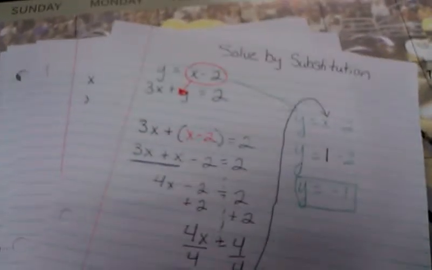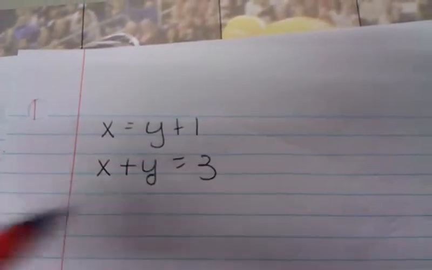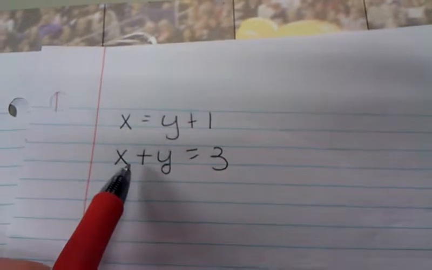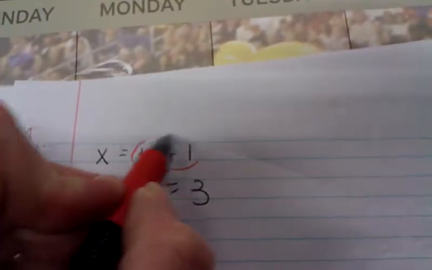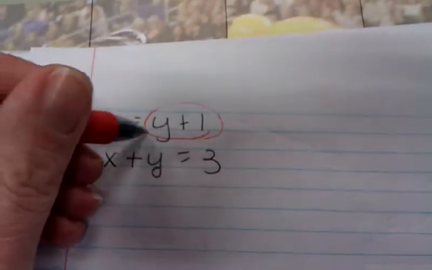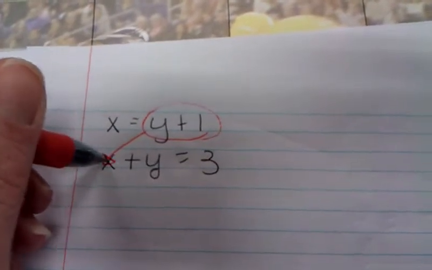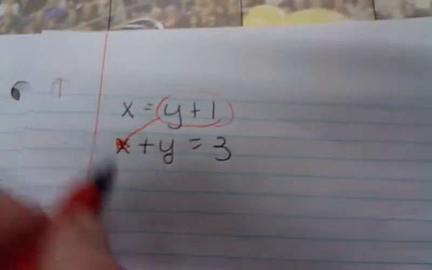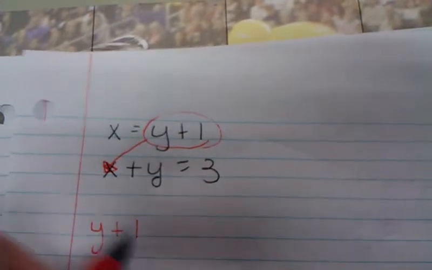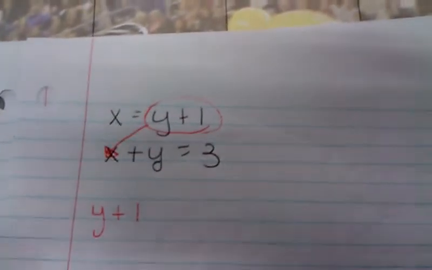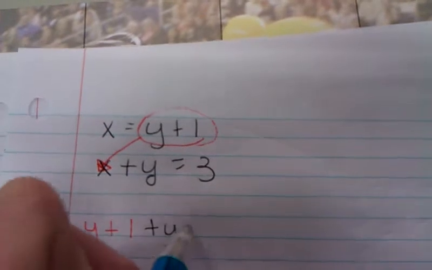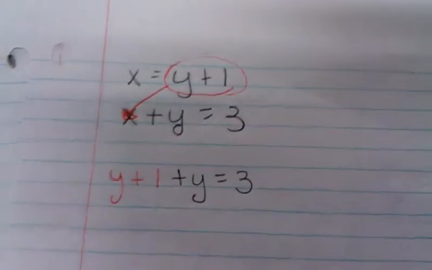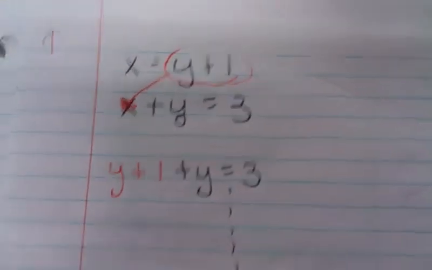Now on another example, here are my two equations. It doesn't have to just be the y that's by itself. This time I have x equals y plus 1, and this one in standard form. I will circle what x equals, and I am going to substitute it into this equation for x. X comes out, so I'm going to have y plus 1. Now I'm going to rewrite the rest of the equation: plus y equals 3.